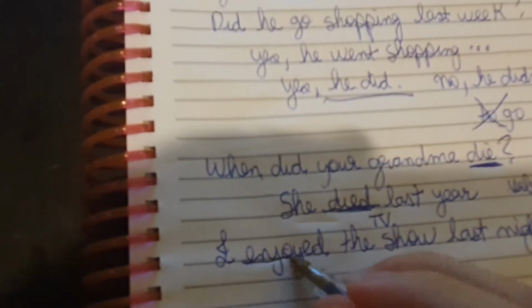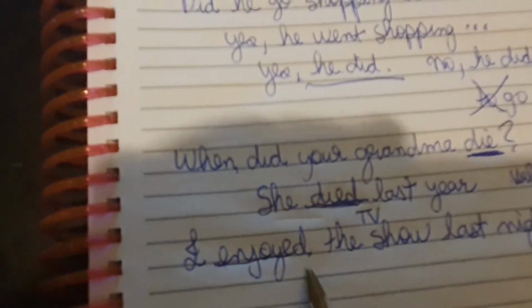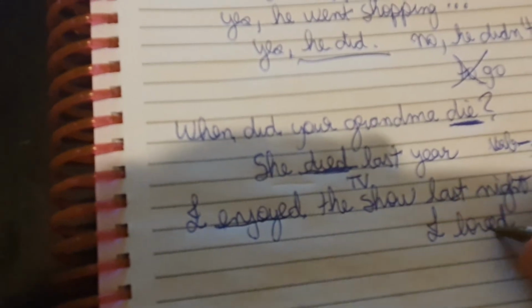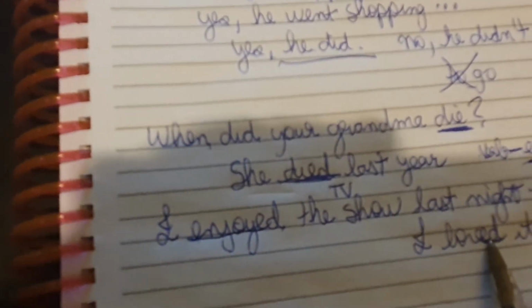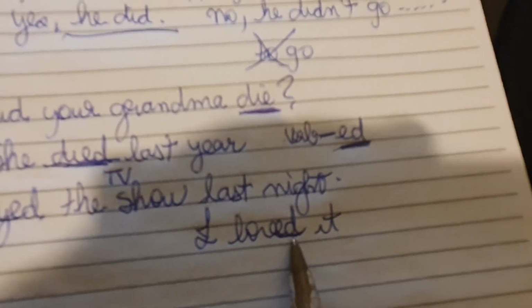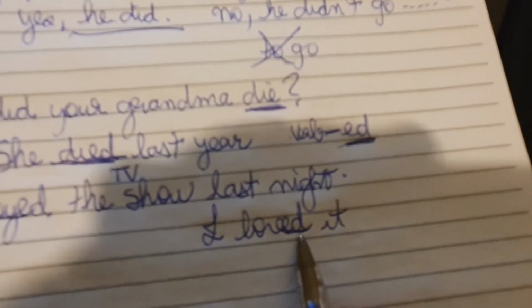The verb is enjoy. I just have to add ed. I loved it. Love already ends with E. I just have to add D. So it's easier.